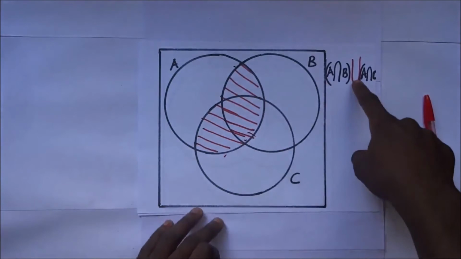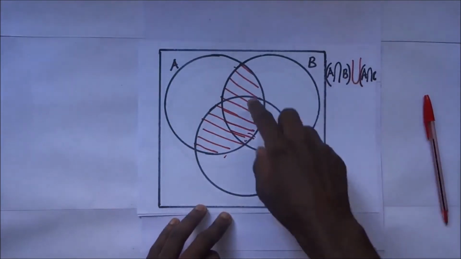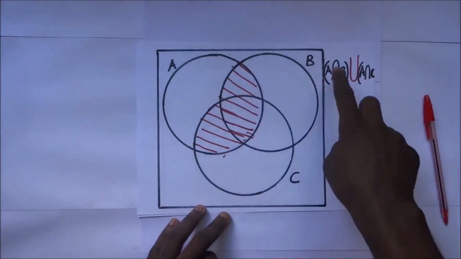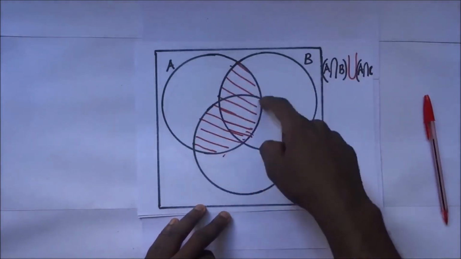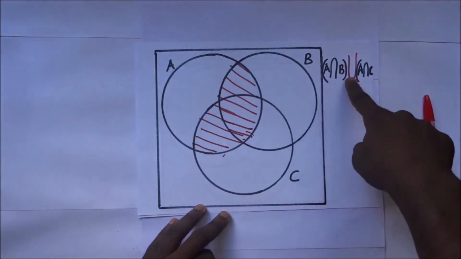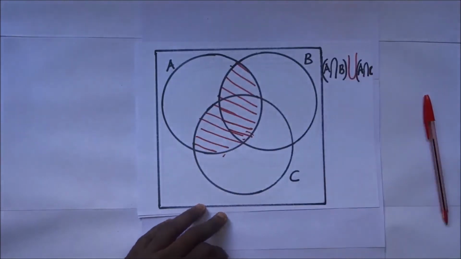So when they say union, of course, it means you shade all of them. You shade this and that combined, which is this part and that part. So this is A intersection B union A intersection C.